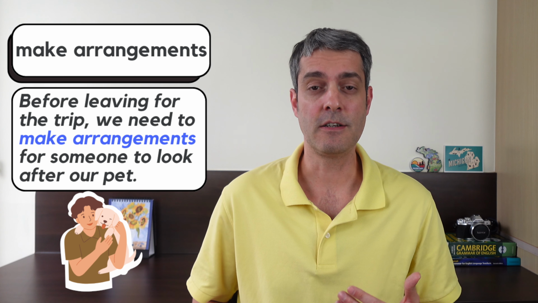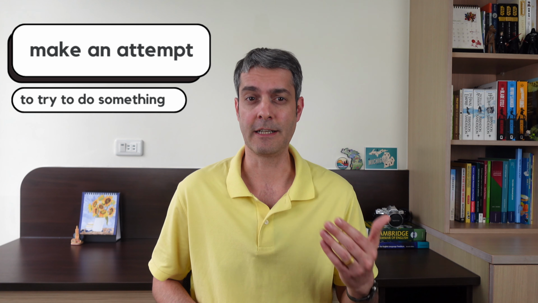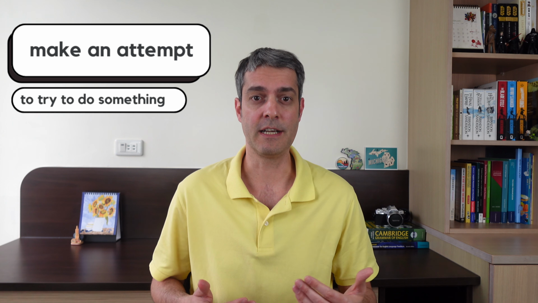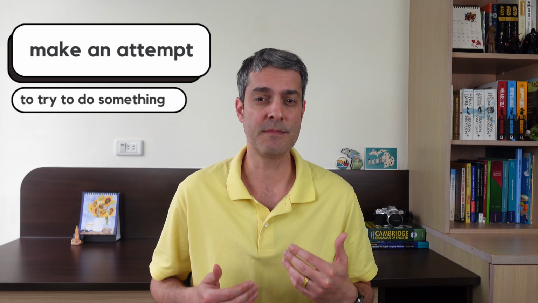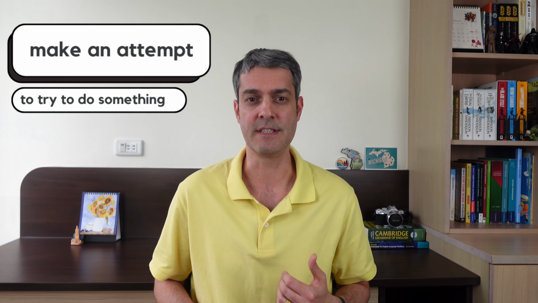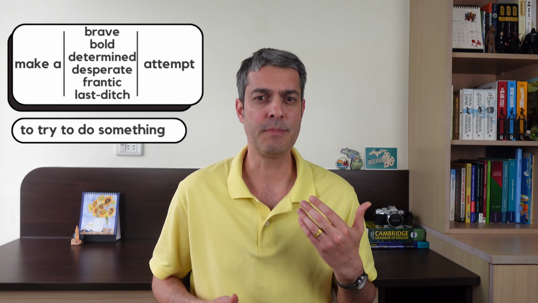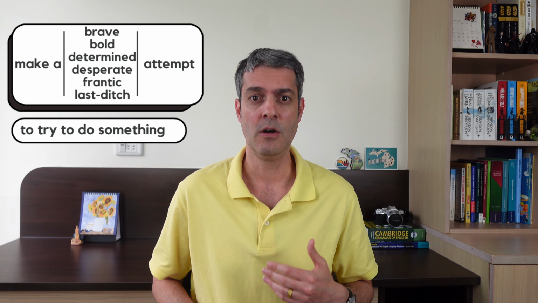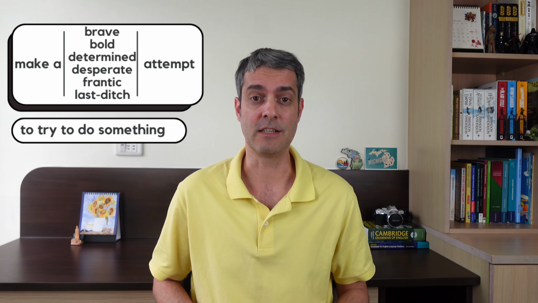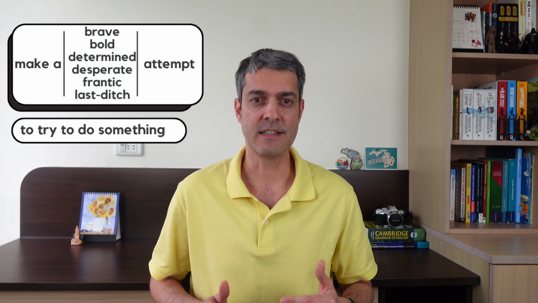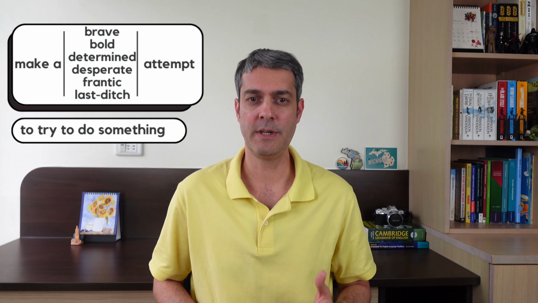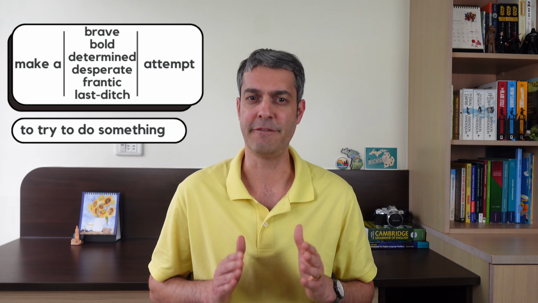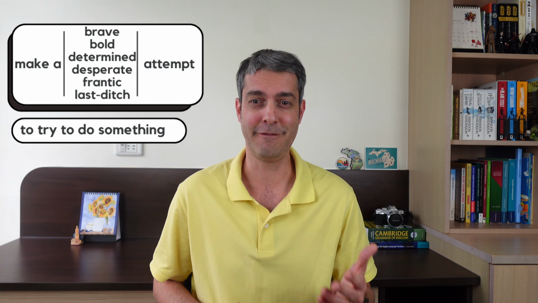The last of our make collocations with nouns that start with the letter A is to make an attempt. This collocation means to try to make an effort to do something, often with an uncertain outcome. We often hear people talk about making a brave, bold, or determined attempt, or a desperate, frantic, or last-ditch attempt. A frantic attempt is one that is made in a hurried or disorganized way, and a last-ditch attempt is one that is a final attempt after all others have failed.